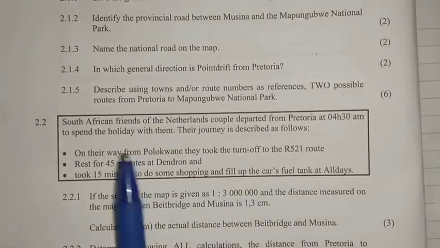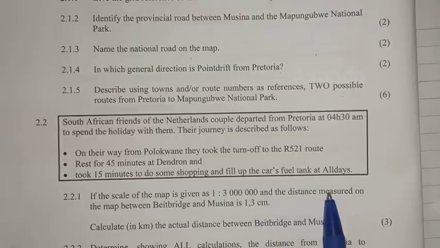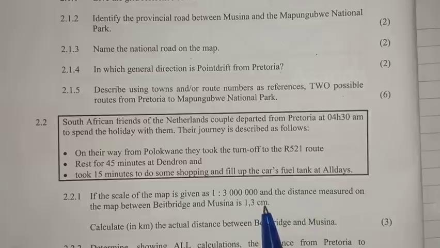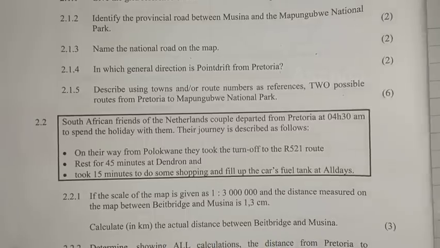And then in the first question, they're saying, if the scale of the map is given as 1:3 million, and the distance measured on the map between Beitbridge and Musina is 1.3 centimeters. So they've measured the distance for us on the map. So this is the measurement of the map. Calculate in kilometers the actual distance between Beitbridge and Musina.